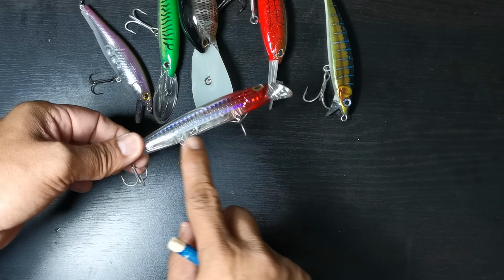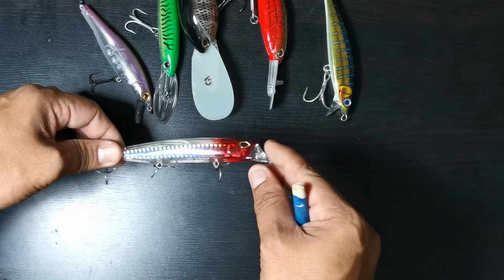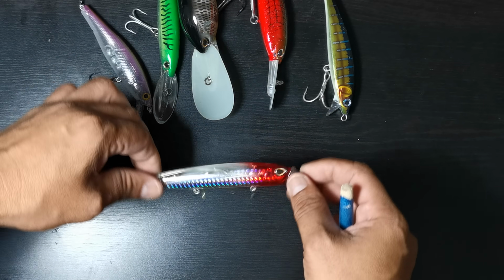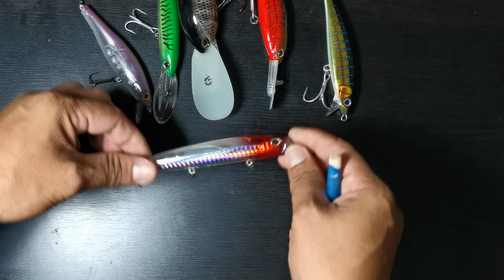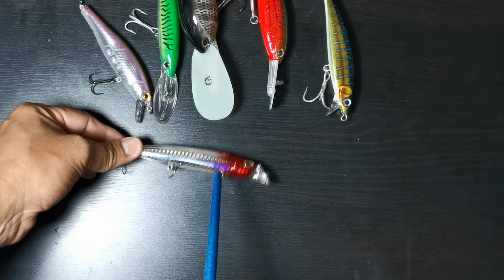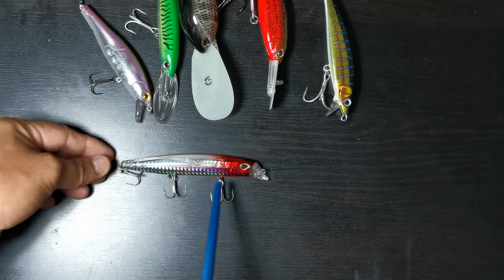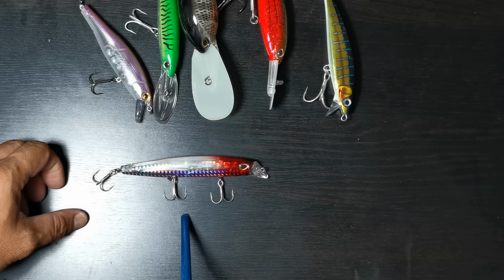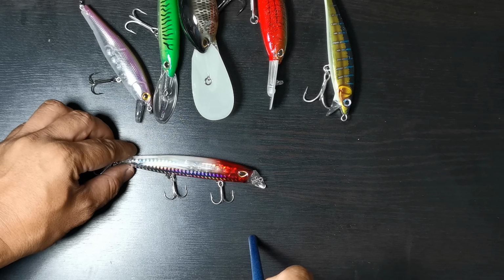And as you can see, the sides are very flashy. And imagine this lure swimming and rolling, giving off that flash. And this lip makes it possible for this lure to get noticed. Okay, so it helps with the action of the lure.